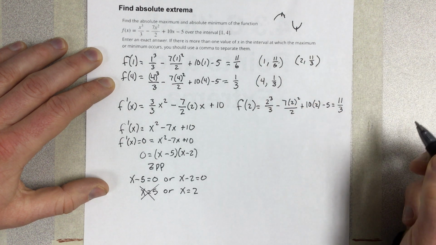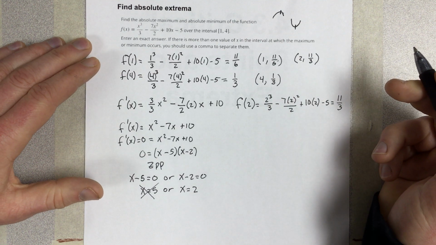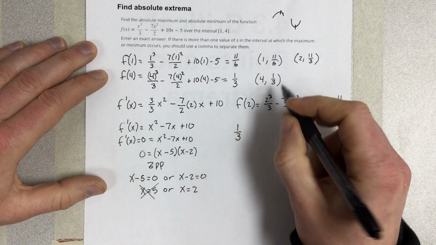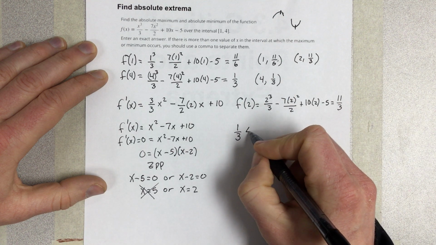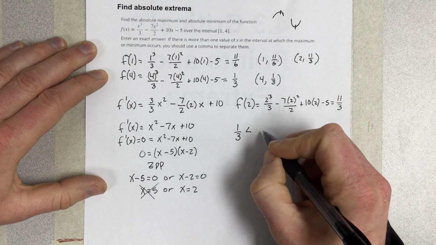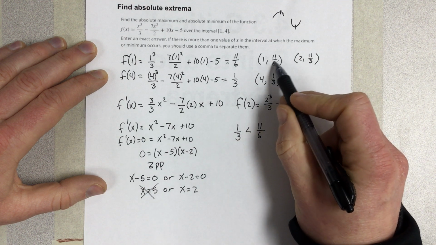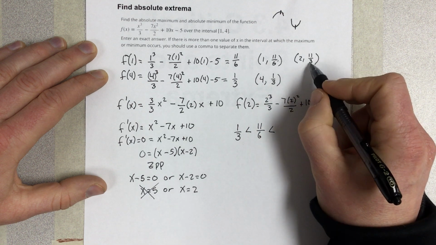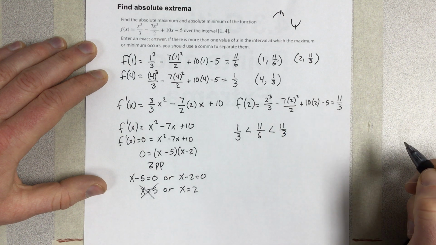And then I want to compare these y values together to figure out which one's the highest and which one's the lowest. So 1/3 is the smallest of these three, and 1/3 is less than 11 over 6. 11 over 6 would be the next highest. It's just under 2 because 12 over 6 is 2. Less than 11 over 3, which is just under 4, so 11 over 3 is the largest.